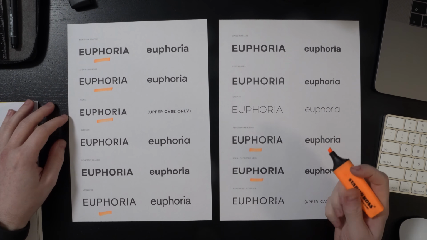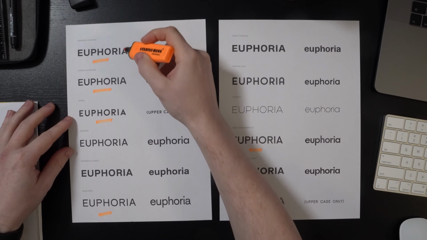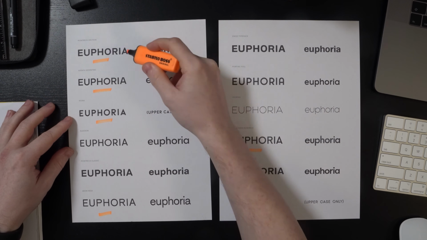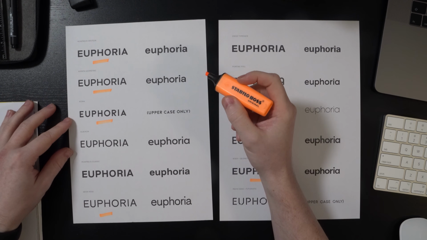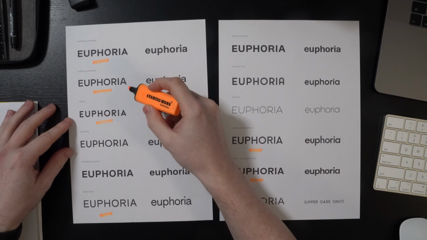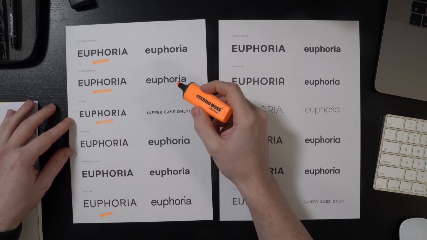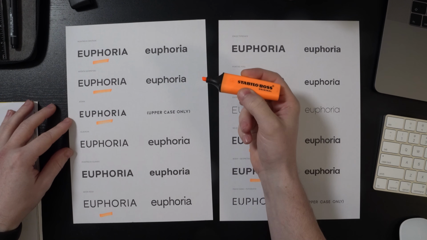In this instance, I'm really liking Montreux Grotesque because it looks exactly like what I'm looking for in both upper and lowercase. Also, I'm really liking Aventa Geometric. I particularly like how this looks in lowercase as well, and Kiona looks good.